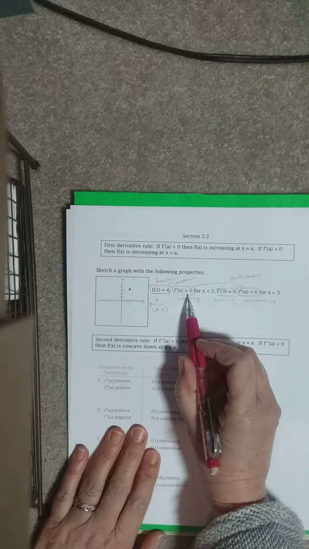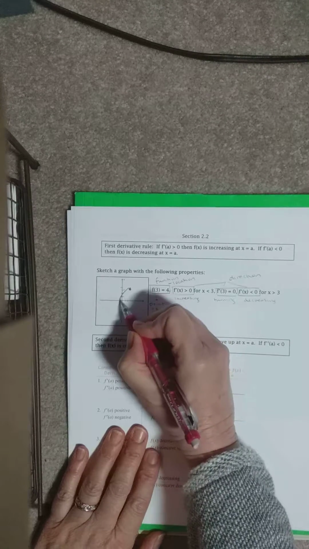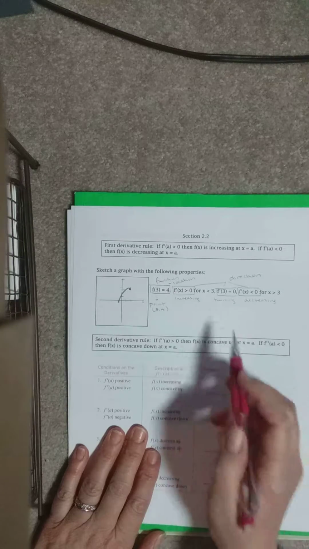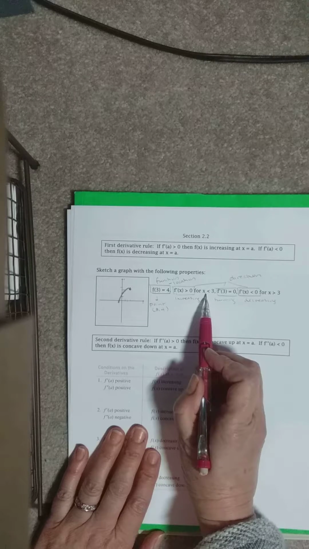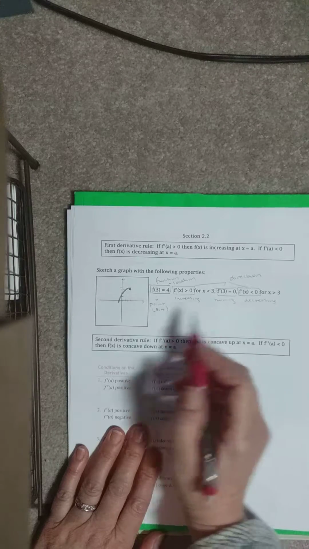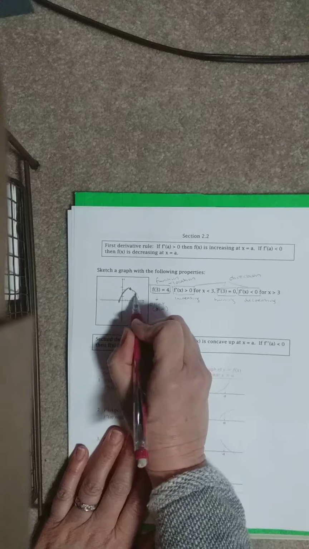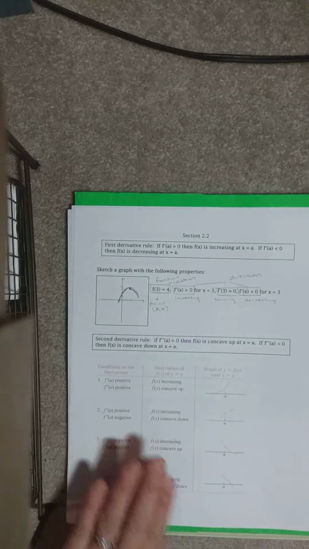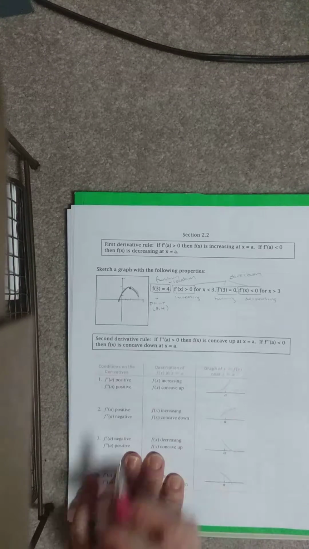So what I mean by that is we don't know how, but we know the graph has this kind of a direction when we use numbers less than 3 and plug it in. And we know that when we use numbers greater than 3 and plug it into the function, it has this kind of a direction. So like a roller coaster going up and then a roller coaster coming down.